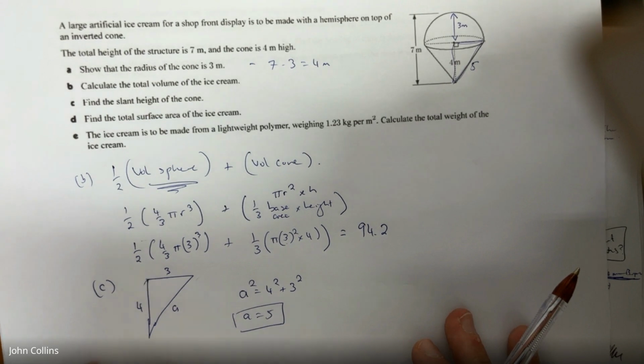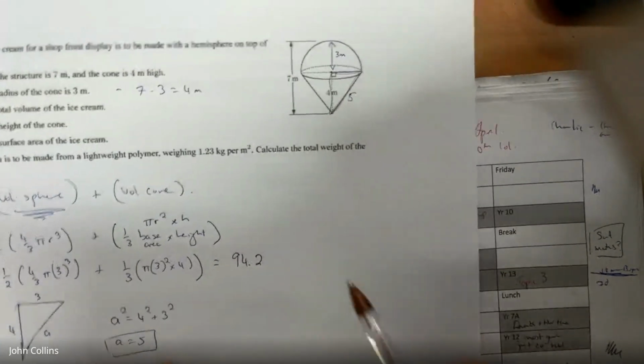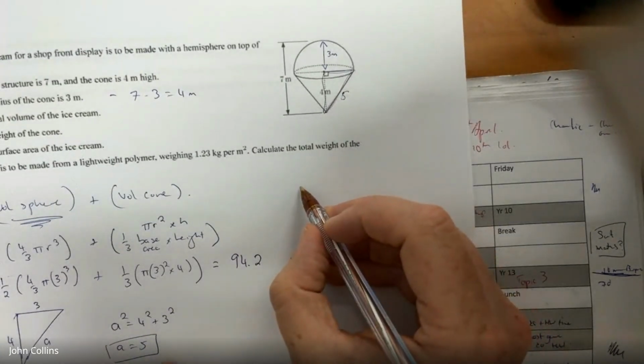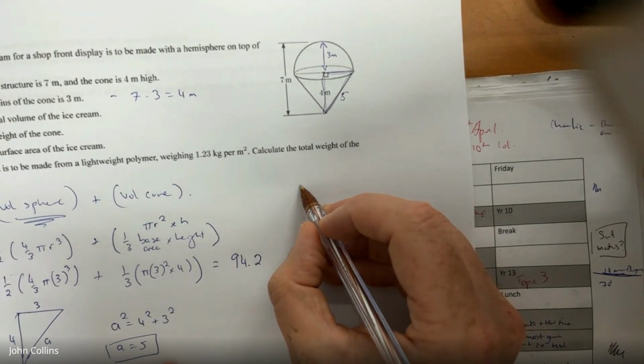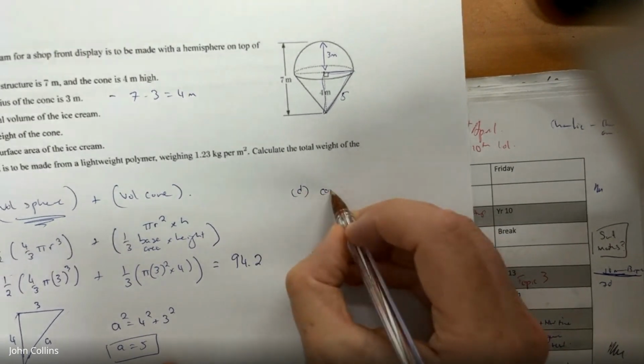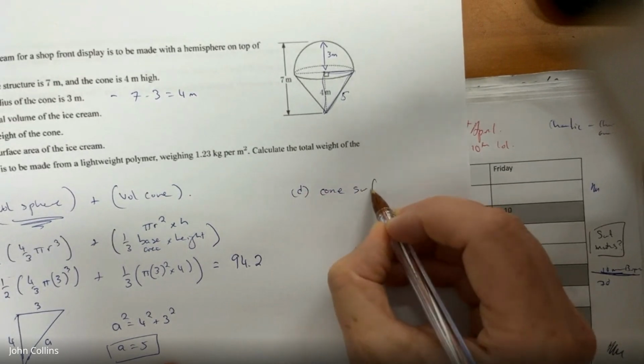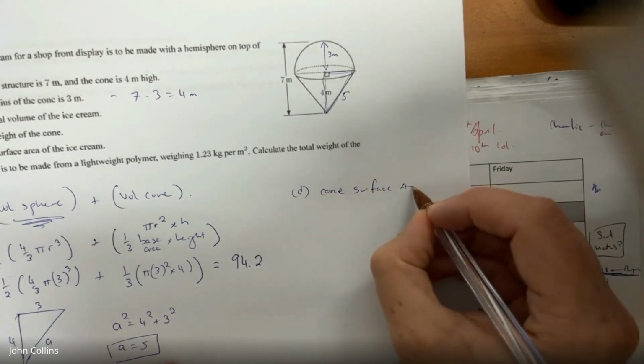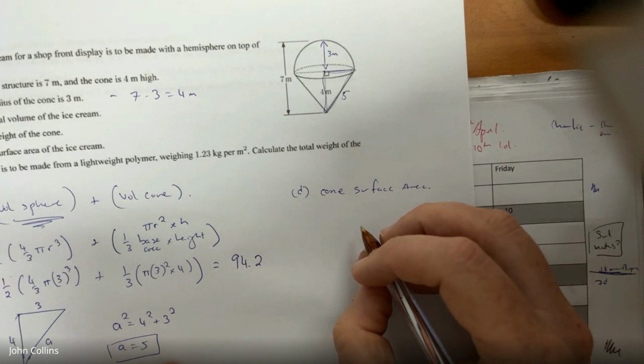Surface area of the cone plus surface area of circle divided by 2. Okay, so we need the surface area of the cone. It's like pi, let's say 1/3 pi r squared. Yeah, what's the cone surface area? It'll be in the formula book and it's on the wall. It's pi r L plus pi r squared.